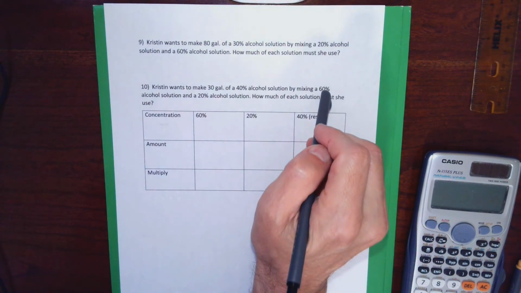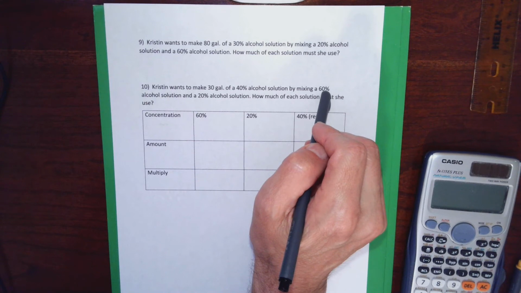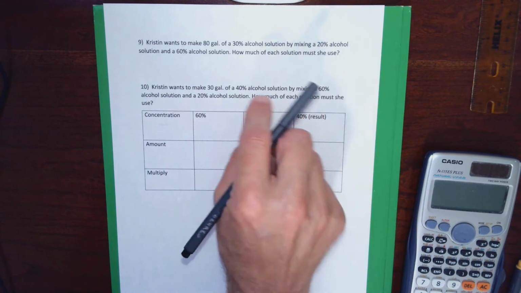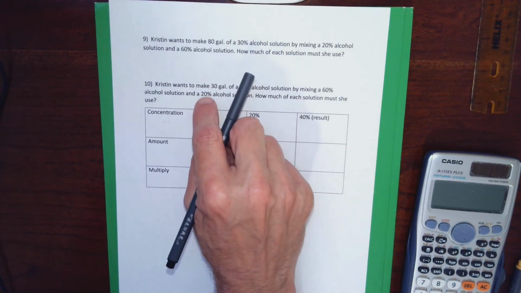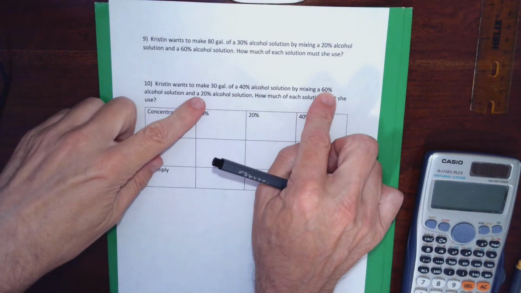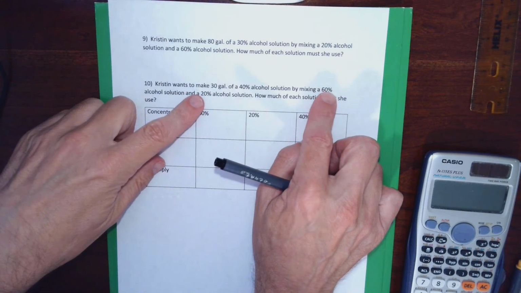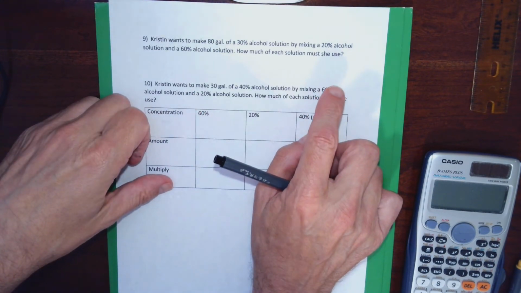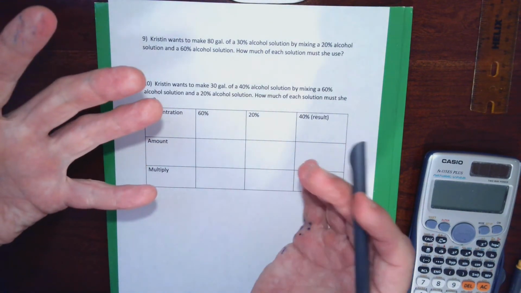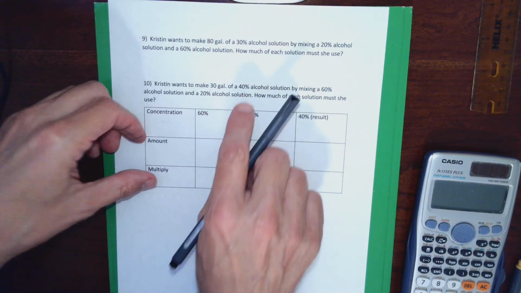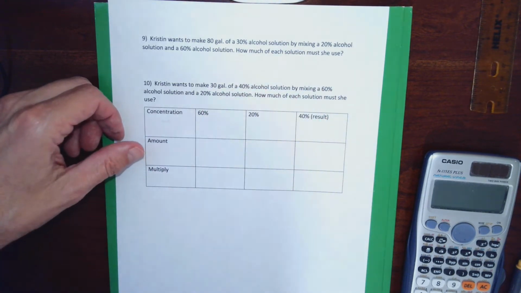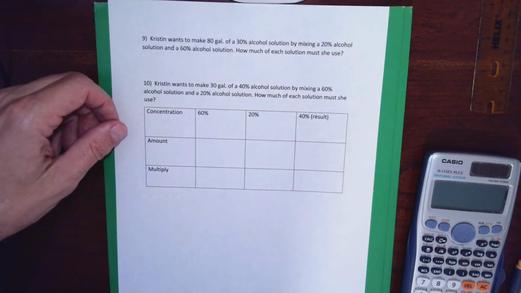So she's going to take a certain number of gallons of the 60% solution, mix it together with the 20% solution. So she's going to take a solution stronger than the desired amount and a solution weaker than the desired amount. And when you mix a 60% solution with a 20% solution, you get a solution that has a concentration lower than 60% but higher than 20%. So if you mix properly, you can move up the concentration of the 20% and move down the concentration of the 60% and get there to 40%.